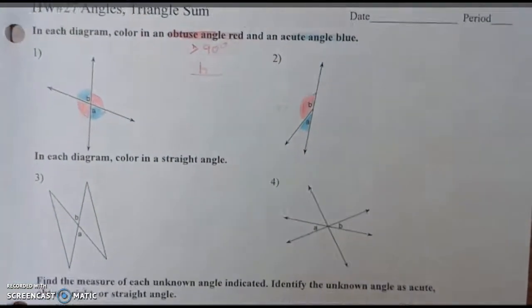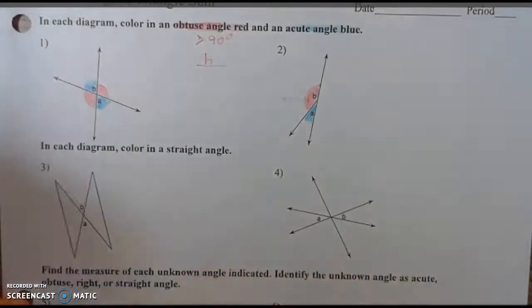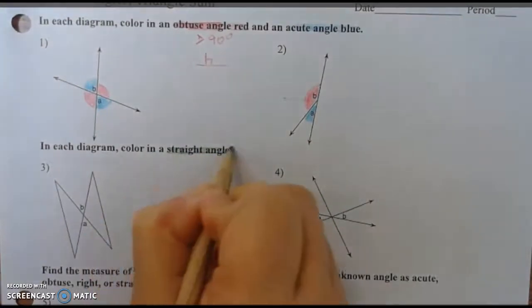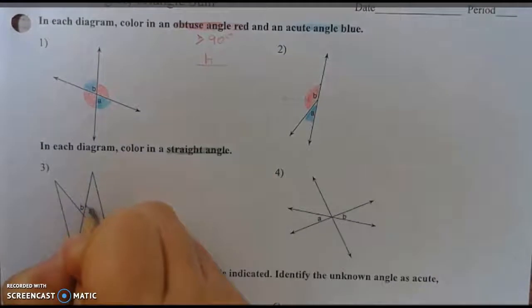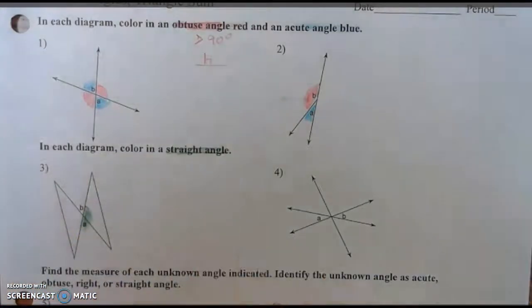Okay, in each diagram, color in straight angles. Where are the straight angles? Well, let's color that in with another color. I am going to color in straight angles with green. A straight angle would be an angle like this. These two angles together would be a straight angle.